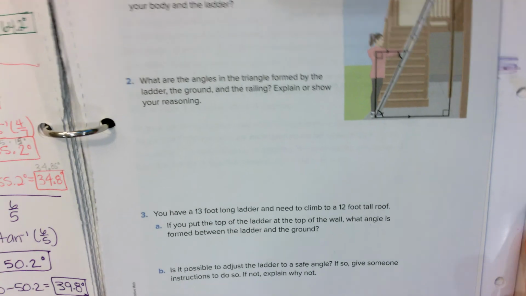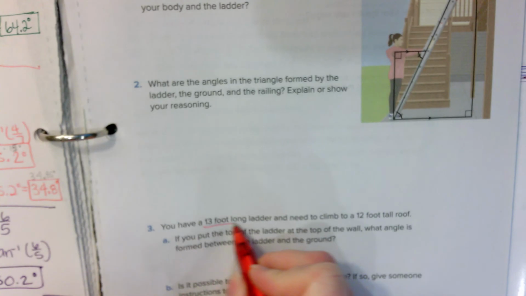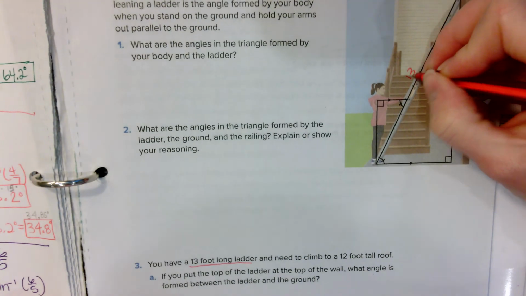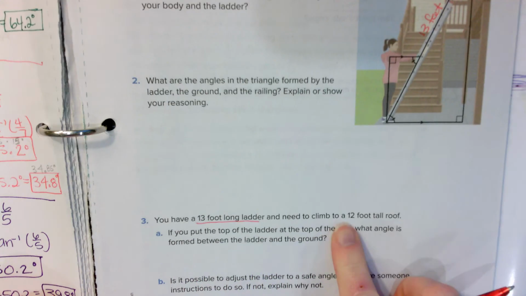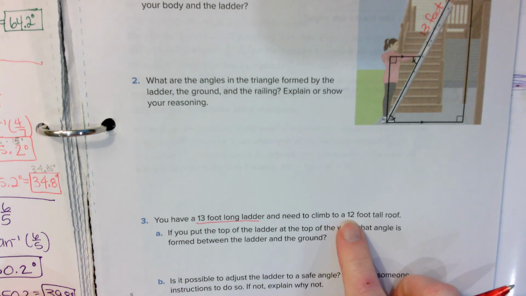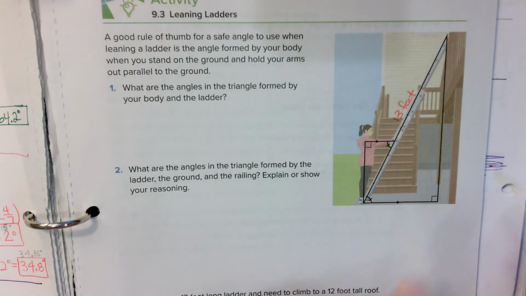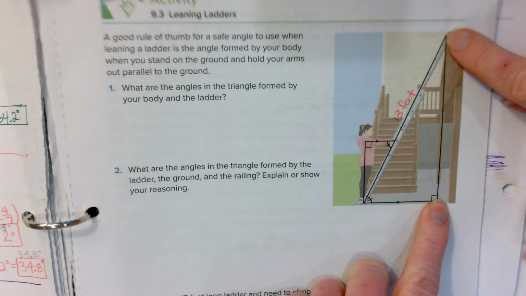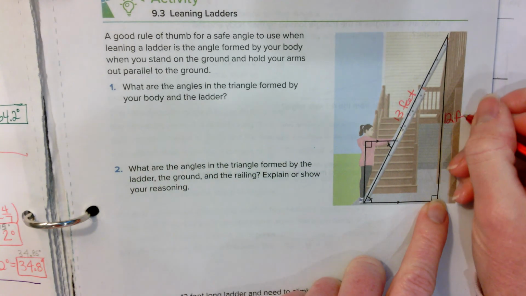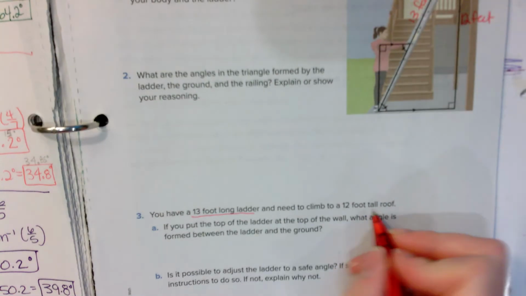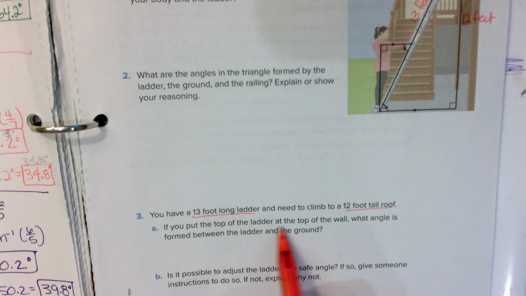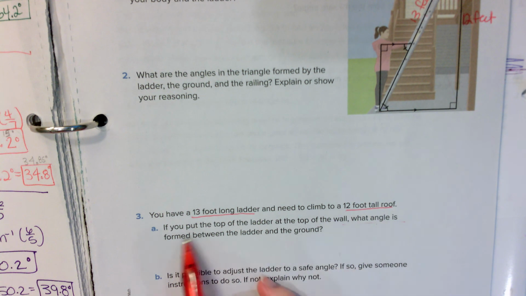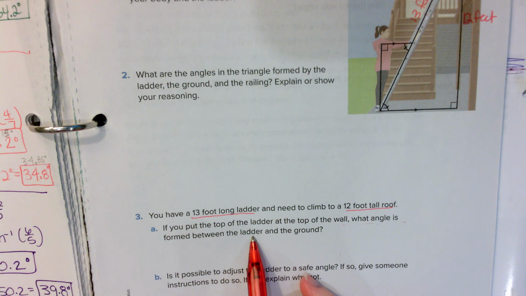So number 3 on this page is talking about the picture up above. Let's say we have a 13-foot long ladder. So let's go up to our ladder and write 13 feet. And we need to climb to a 12-foot tall roof. So from the ground up to my roof is 12 feet tall. So then the problem says, if you put the top of the ladder at the top of the wall, what angle is formed between the ladder and the ground?